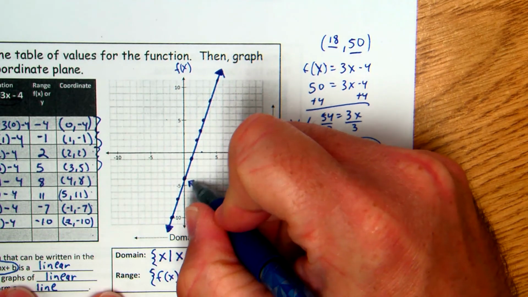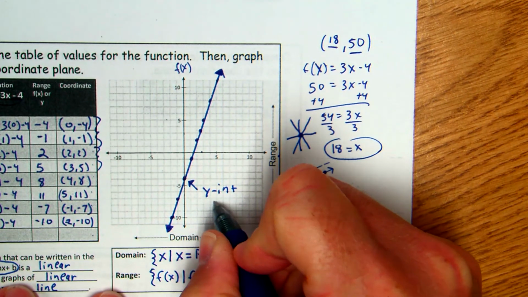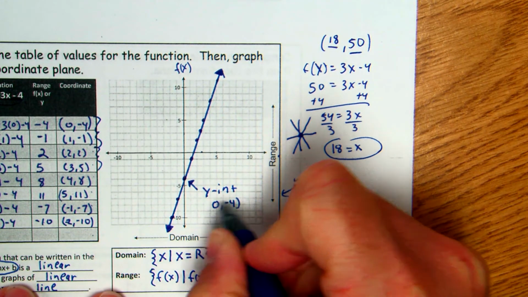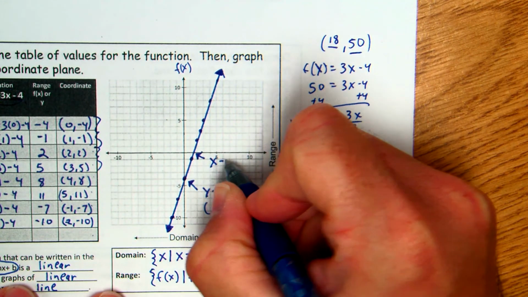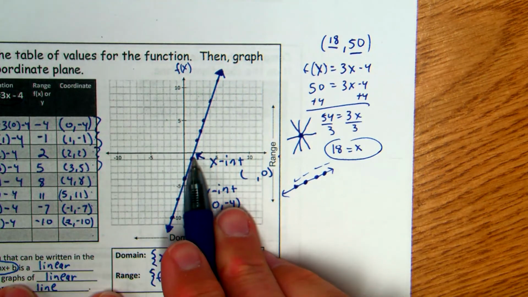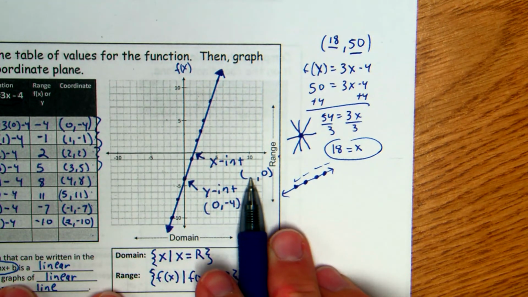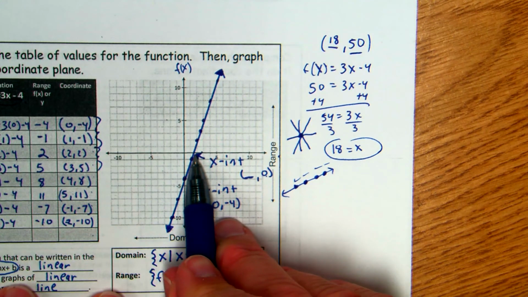A couple other features I would like to point out for you. This point right here where we cross the y-axis is called the y-intercept. This one happens to be the point (0, negative 4). This point right here where we cross the x-axis is called the x-intercept. I don't know exactly where it crosses because it is a decimal value. I do know the y-coordinate is 0.